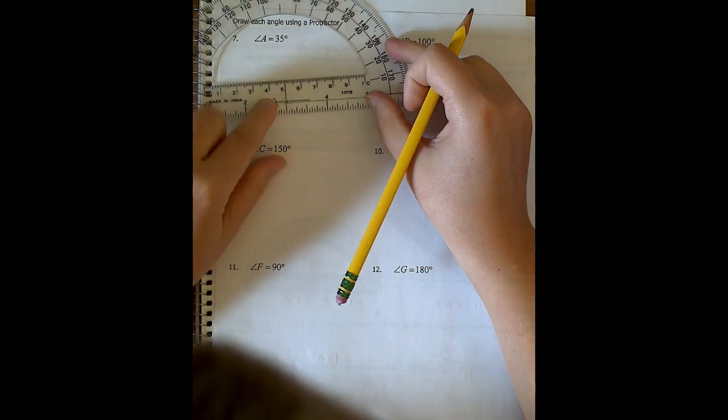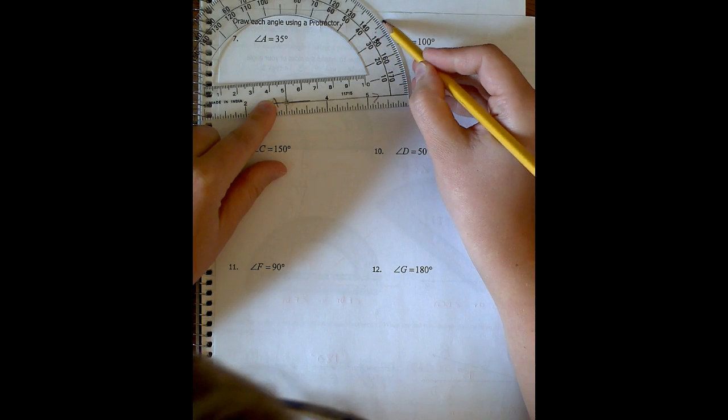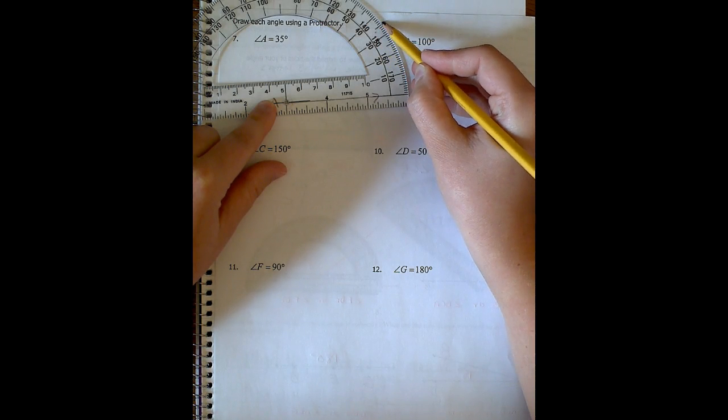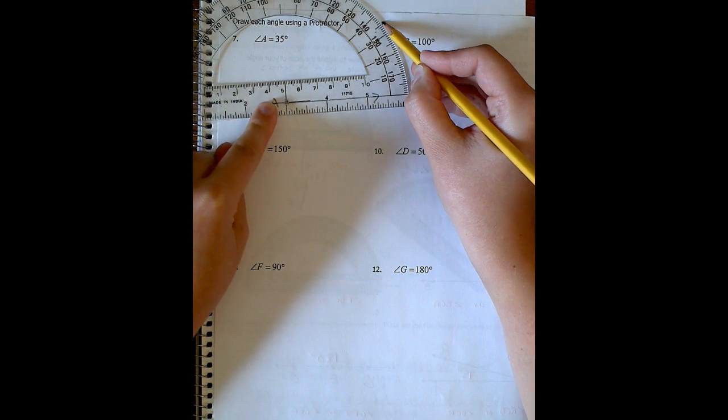Now we're going to measure from that side 35 degrees in order to figure out where our other ray has to be located. Notice how I lined my protractor up just like we did before when we were measuring the angles that were given.